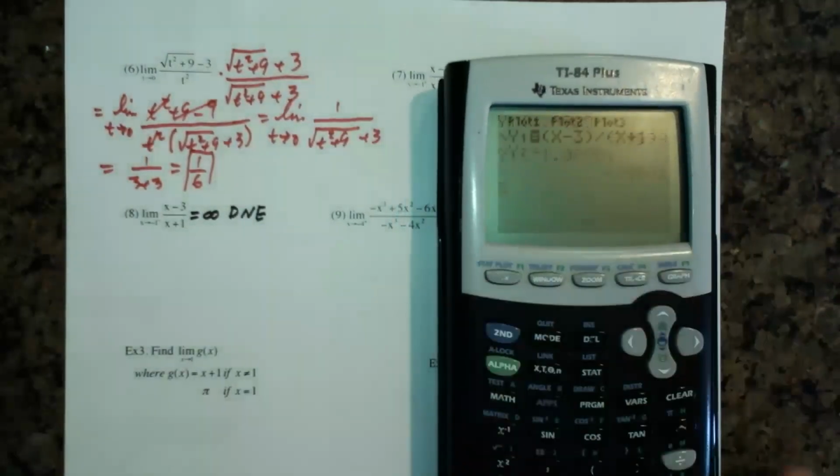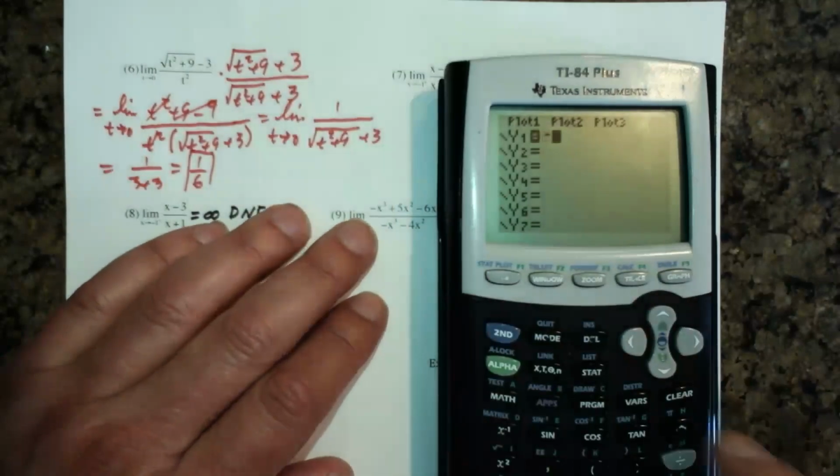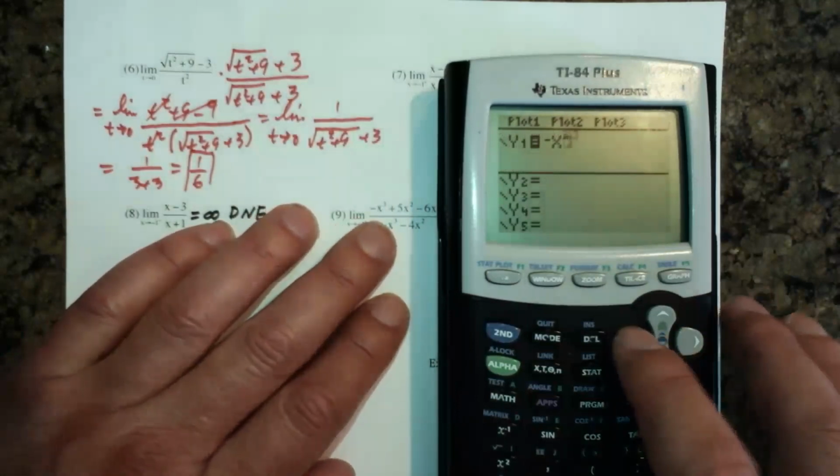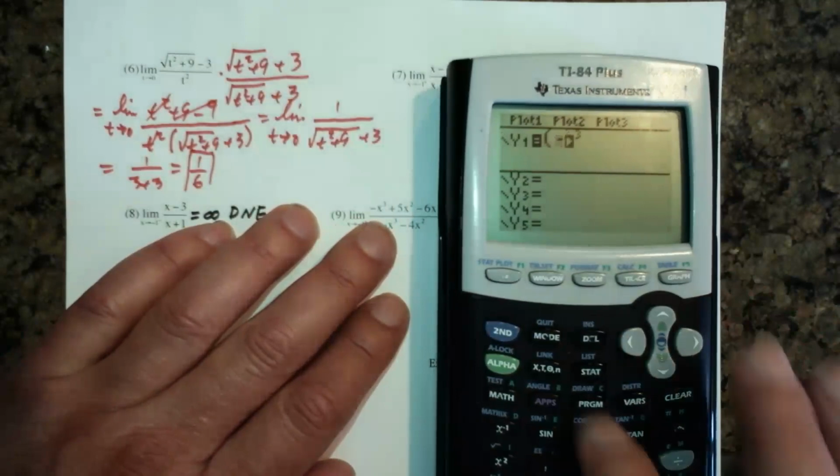That's filling this with the function. So negative x to the third. Nope, I need parentheses. Parentheses, negative x to the third.